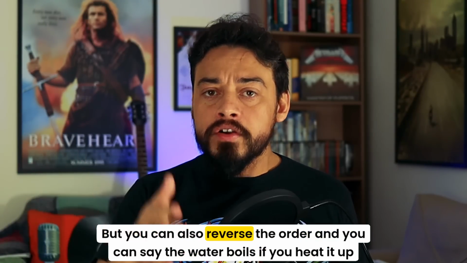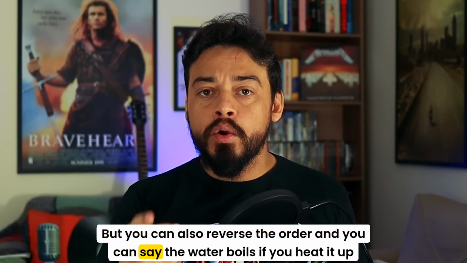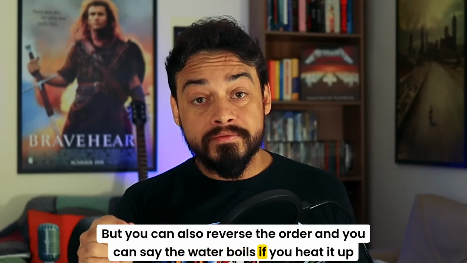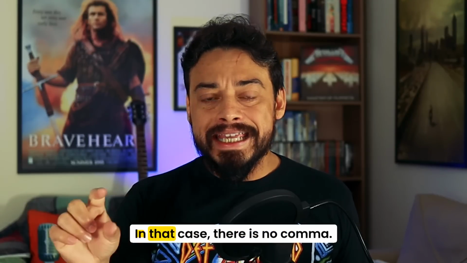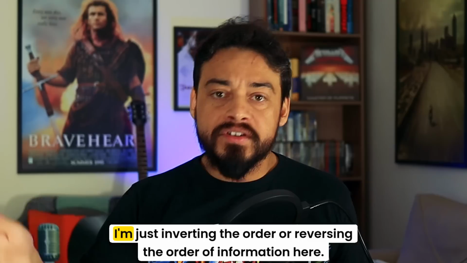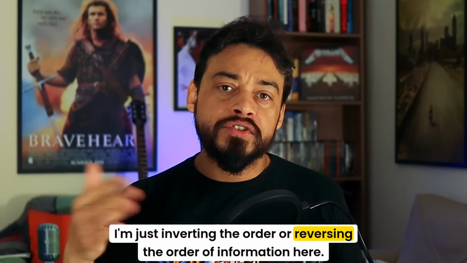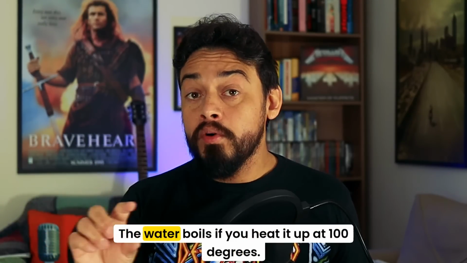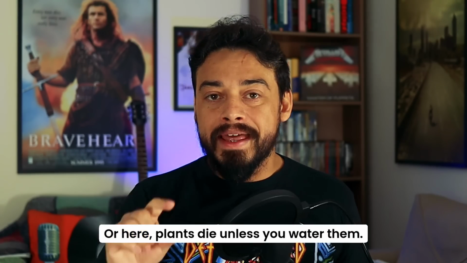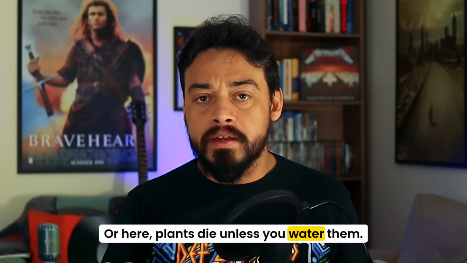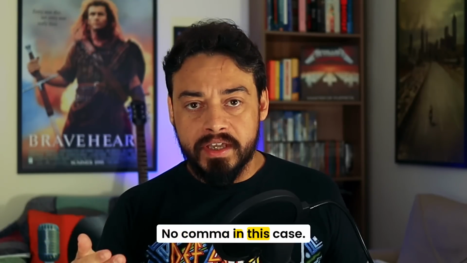But you can also reverse the order and you can say the water boils if you heat it up at 100 degrees. In that case, there's no comma. I'm just inverting the order, or reversing the order of information here. The water boils if you heat it up at 100 degrees. Or here, plants die unless you water them. No comma in this case.